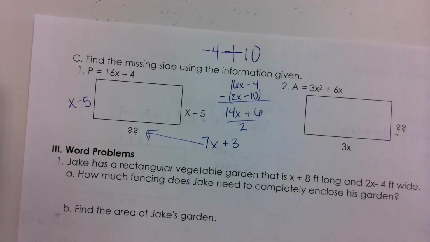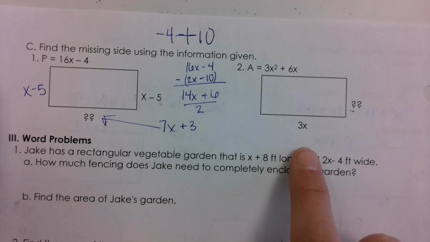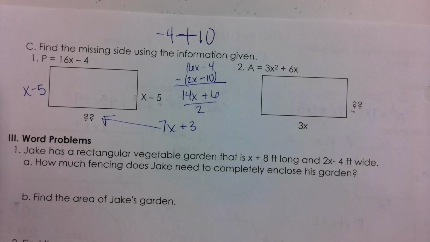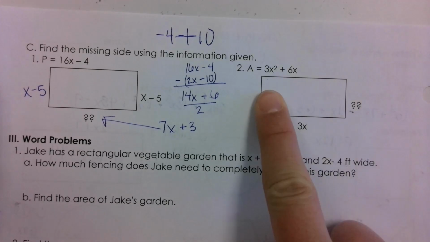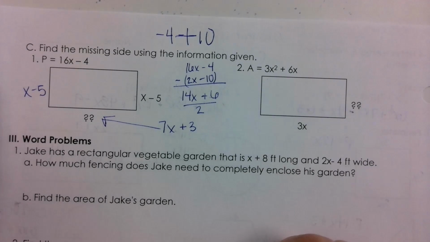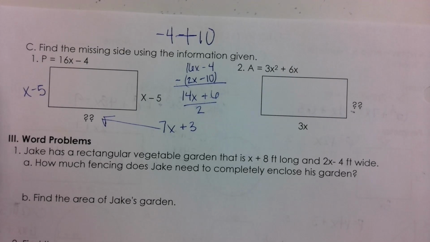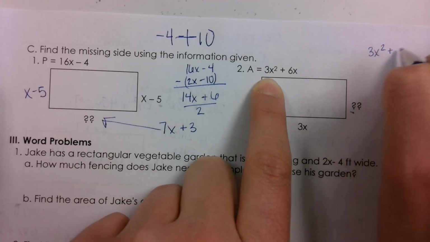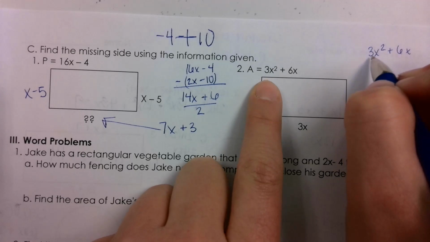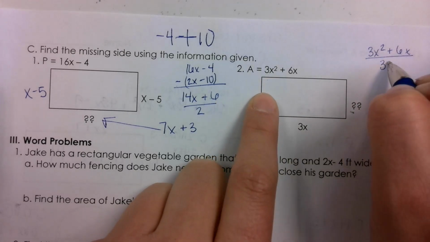So number 2 is now giving you the area and one of your sides, and we're missing one. So how do you find area? We would multiply your two sides, and we'd get this answer, right? So how are we going to work backwards? Divide by what we know. That'll tell us what's missing. Is that okay? So we're going to do 3x squared plus 6x and divide that whole thing by 3x, because that's the one side that we already know.